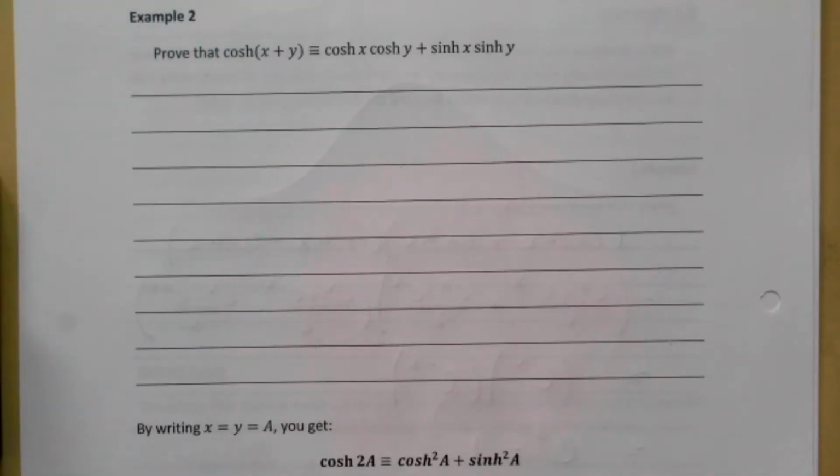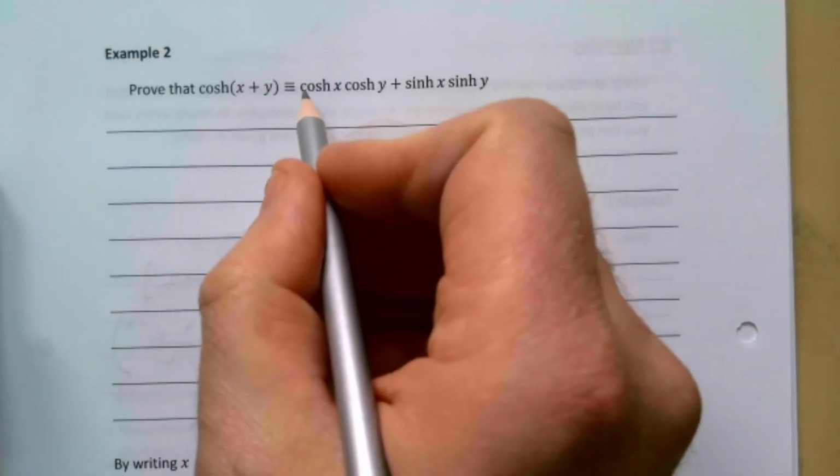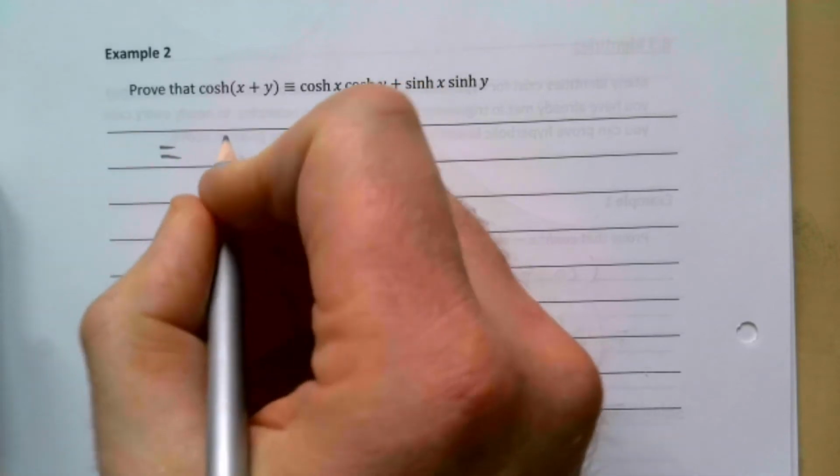Next, this is our example 2. It asks us to prove that cosh of x plus y equals cosh x cosh y plus sinh x sinh y. So let's see if we can get this one tidied up. Again, I'm going to take the right hand side here and change everything.